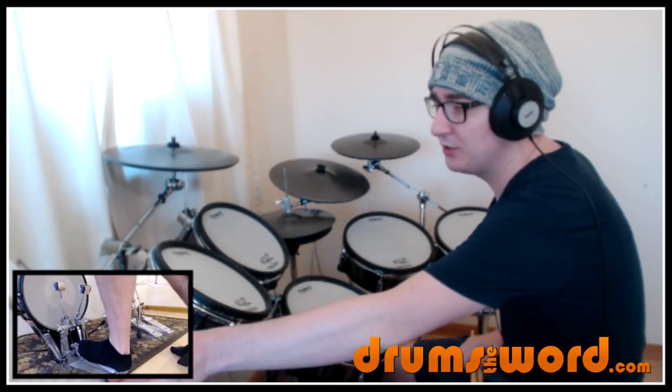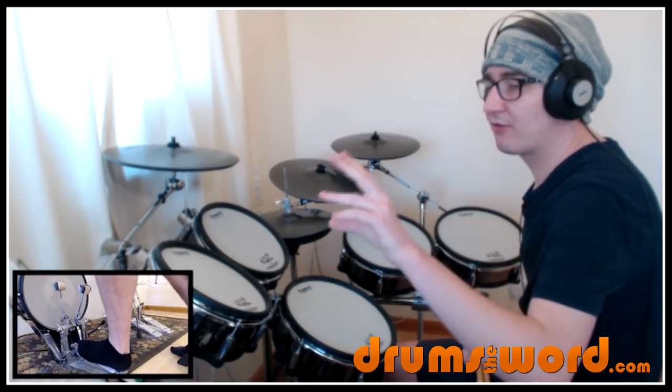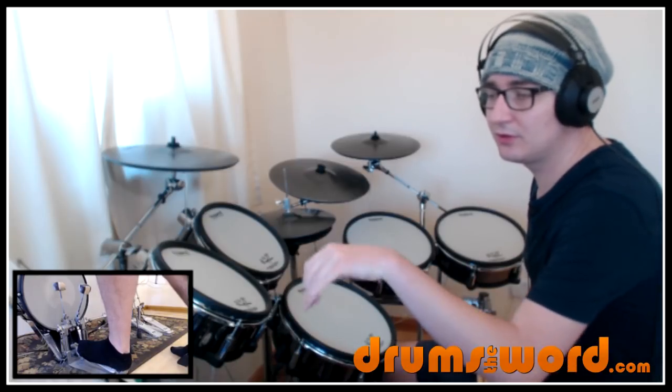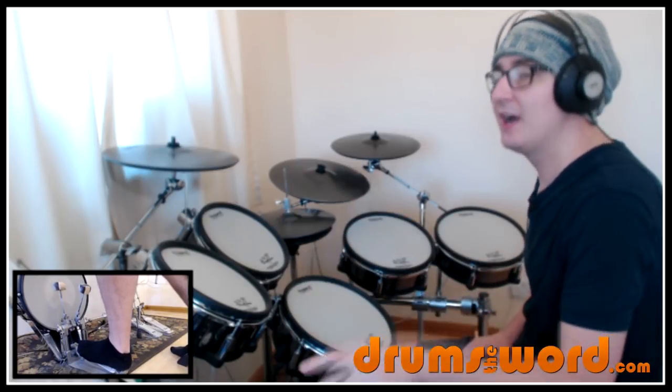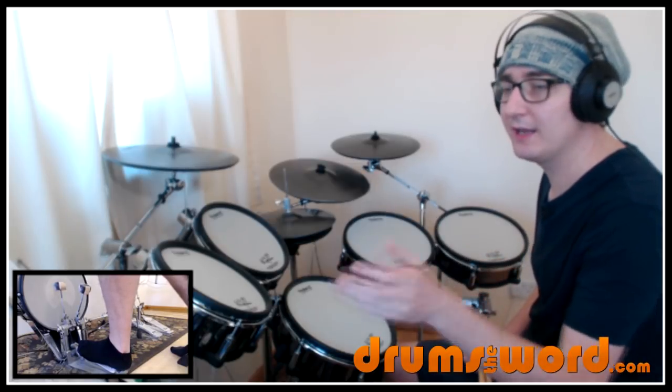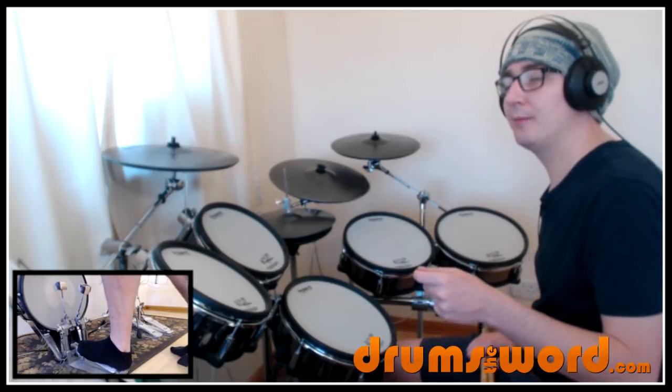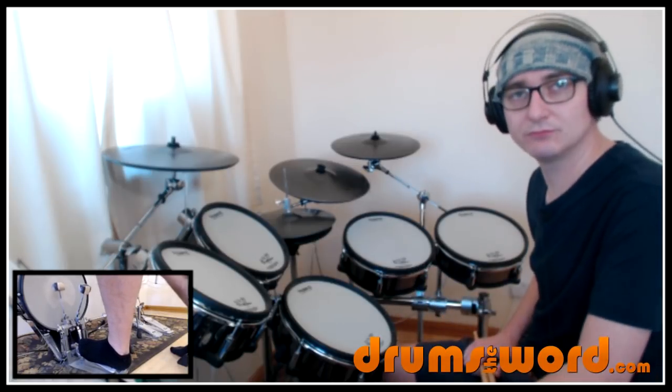Let's go back to page 2. I'm going to start from the beginning of the very last line of verse 2. We've got those 4 bars with the variations in. Then we're going to go into chorus 2 on page 3, all the way to the end of the song, play the last 2 bars or so. Up to speed. Here we go. Right.